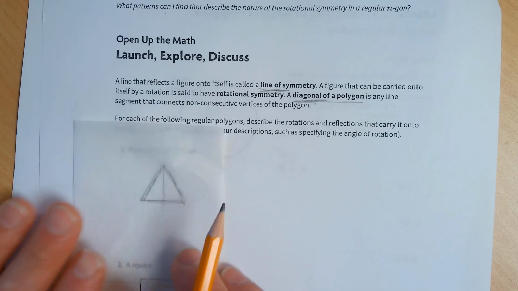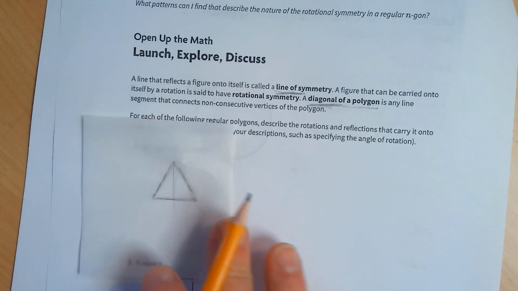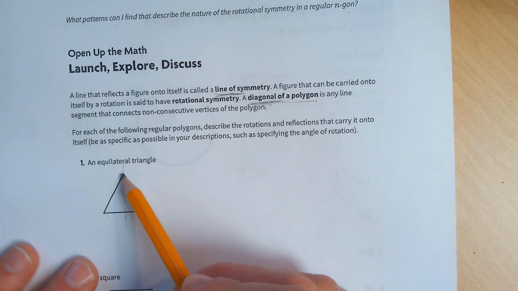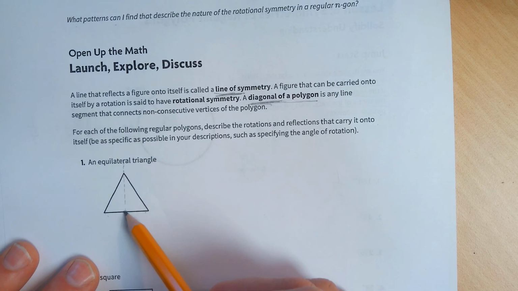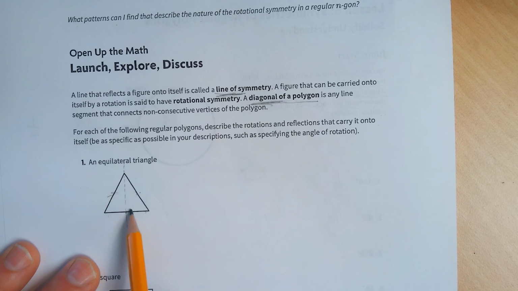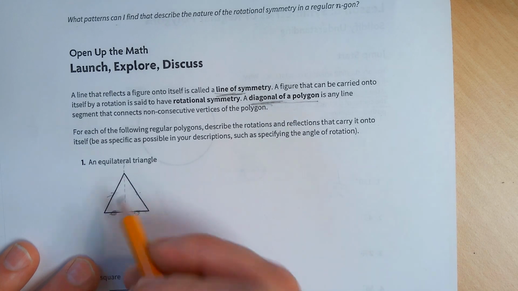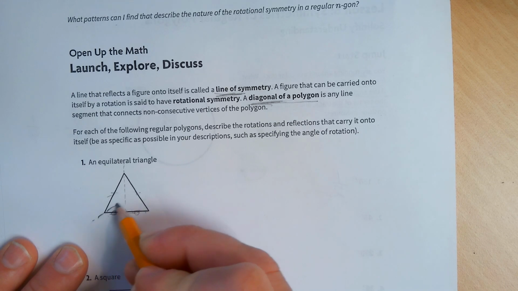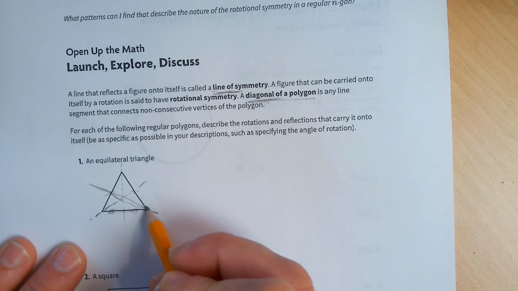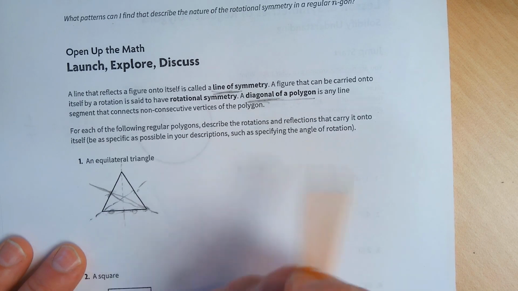Okay, so that's a line of symmetry. And let's look at this line of symmetry. It goes through a vertex and the midpoint of another side. That makes sense because there's 3 sides. So 2 sides have to land on each other. The third side needs to split in half and land back on itself. And interestingly, there's 3 of those. There's 3 of those lines that go through a vertex and the midpoint of the opposite side.